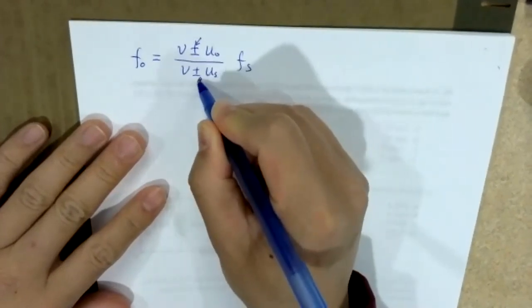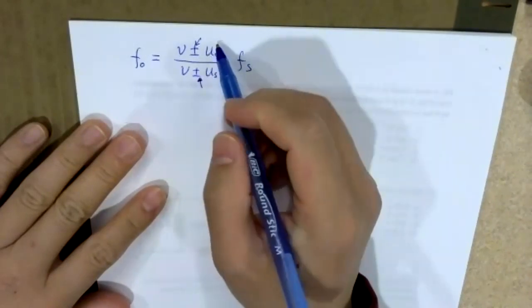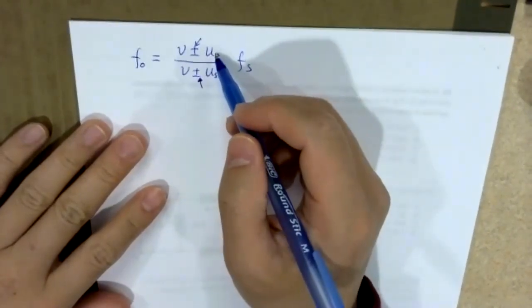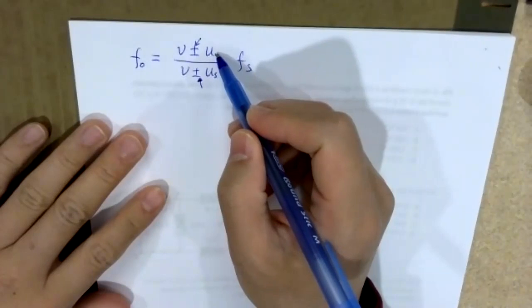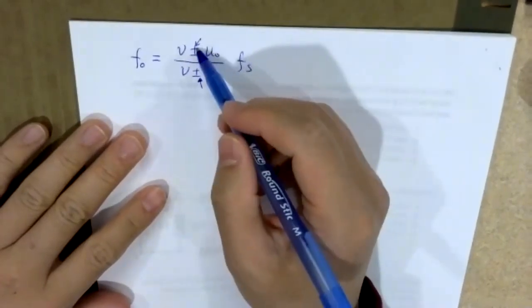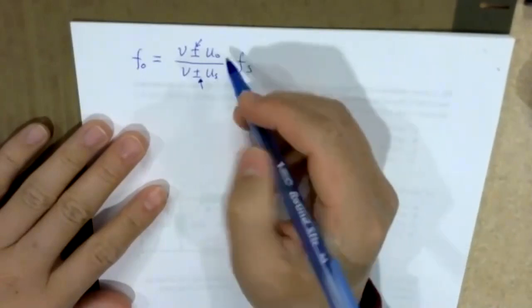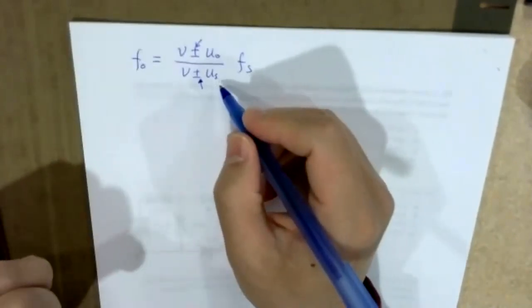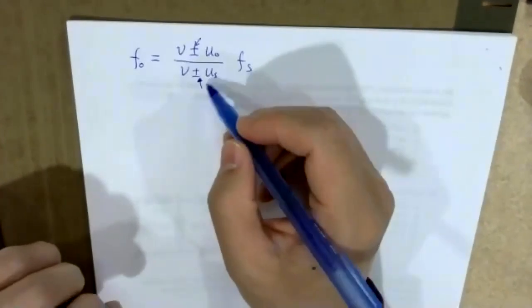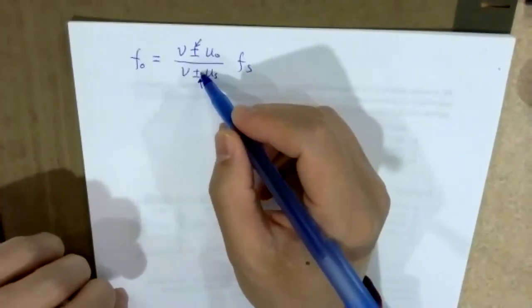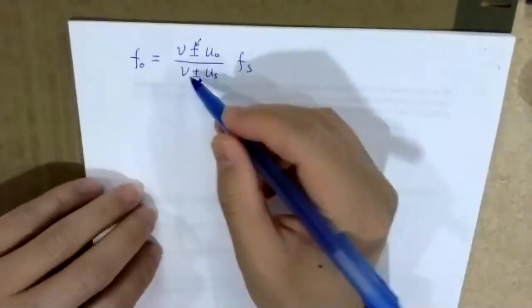So the numerator is purely referring to your observer. If it's approaching, you take plus. If it's moving away, you take minus. And then the denominator is just related to the source. If it's moving towards the observer, you take minus. If it's moving away from the observer, you take plus.